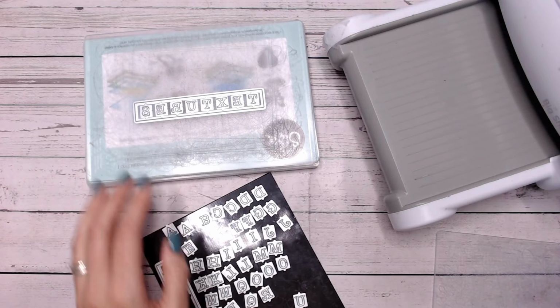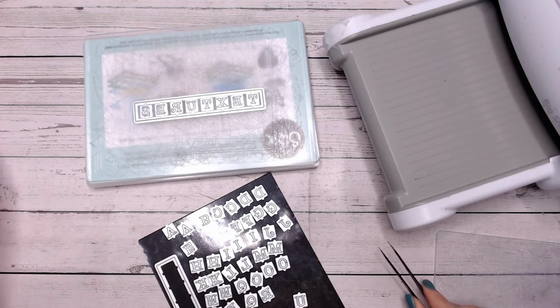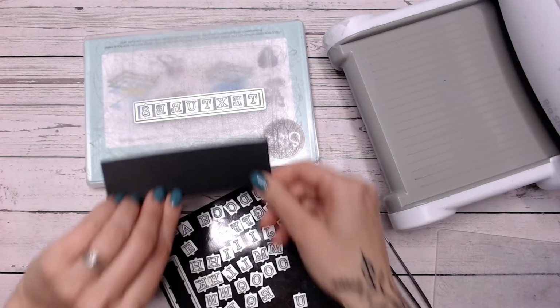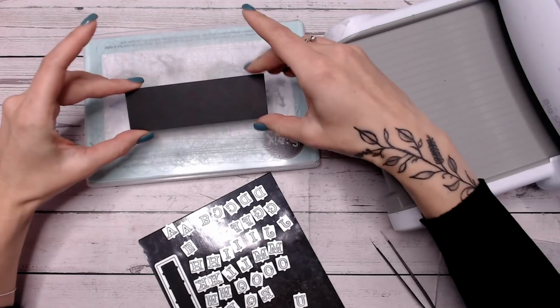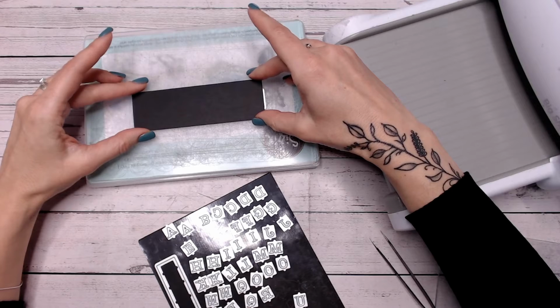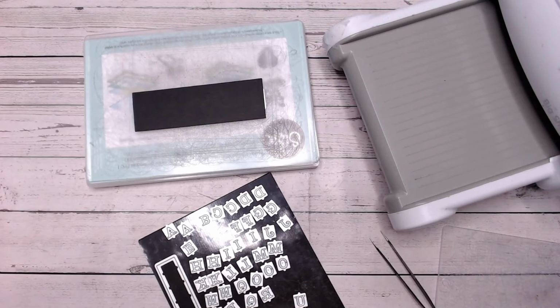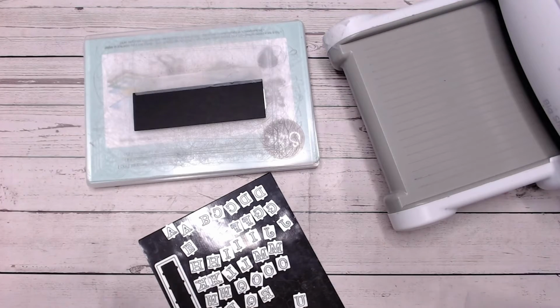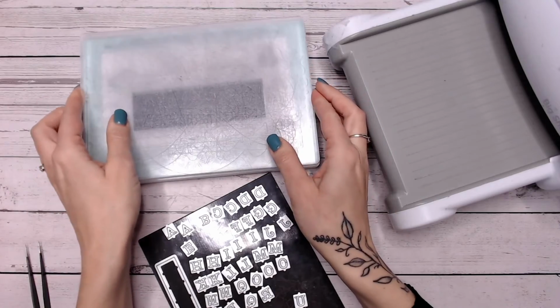So there's all my letters popped in. I've just spelled out the word textures there. And then I've got a piece of cardstock that's just going to sit over the top. And of course you can tape that down if you prefer. And run it through your die cutting machine.